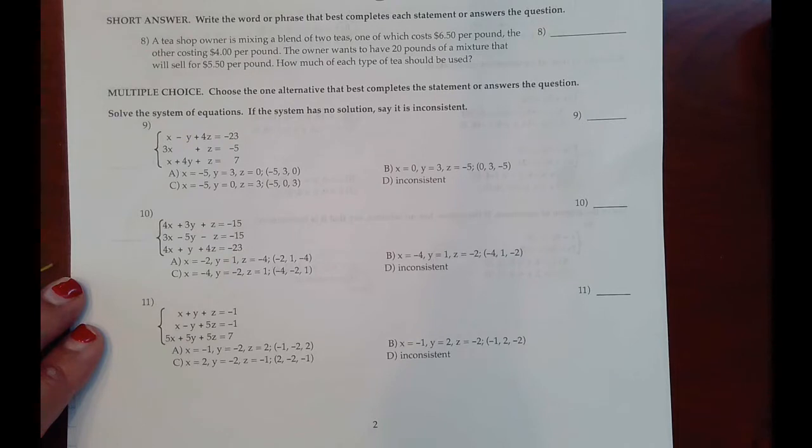Try to concentrate on a variable that seems easier to get rid of than some of the other variables. For instance, variables that have a 1 in front of them are very easy to work with and to get rid of because you don't have to worry about fractions appearing throughout the work. So it's always more desirable to be trying to get rid of variables with a coefficient of 1.